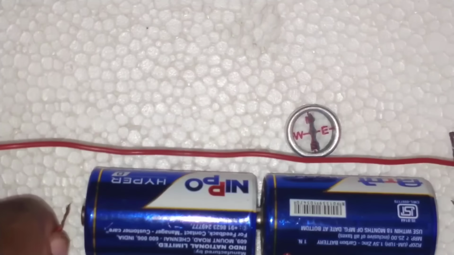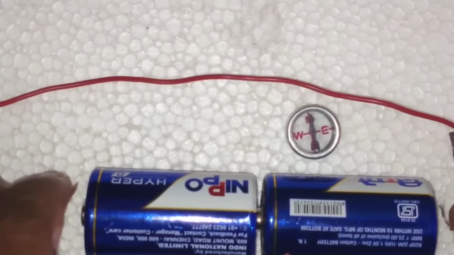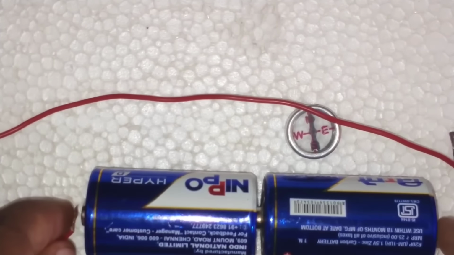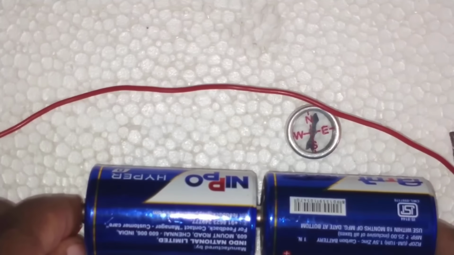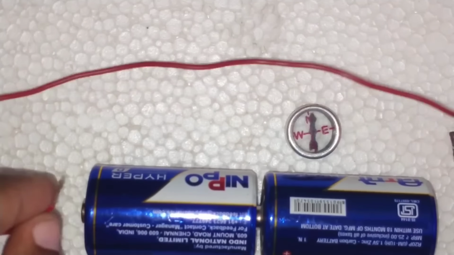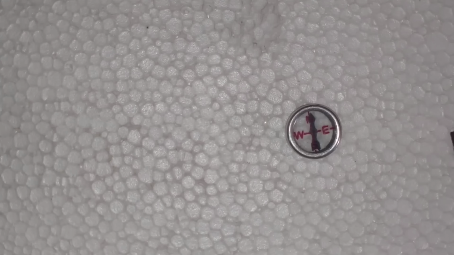The direction of the deflection of the needle also changes as the direction of the current passing through the wire changes. Here there is no bar magnet, but the needle is deflected. It is influenced by the current passing through the copper wire.